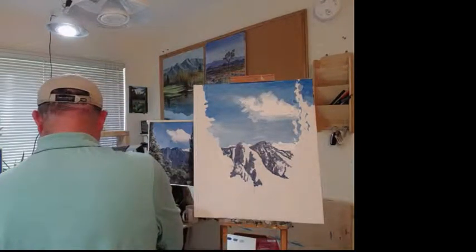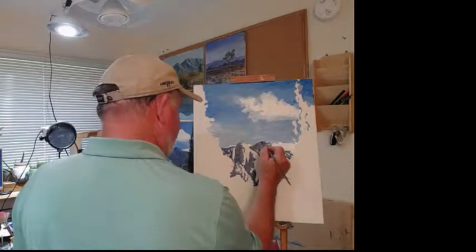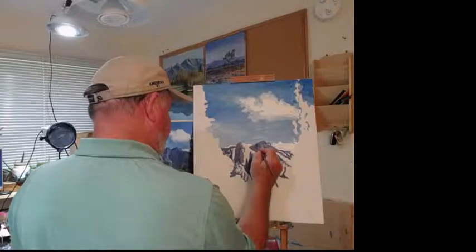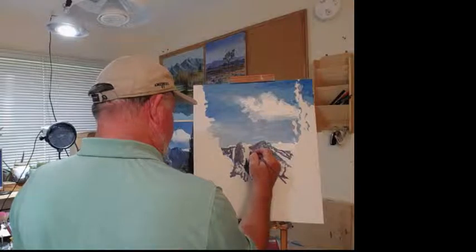I find mountains all have a personality. Every mountain is unique. There's no two exactly alike. Kind of like people, huh? No two that are exactly alike.